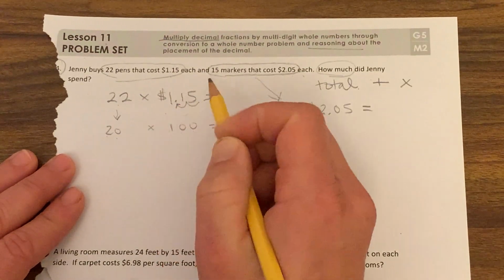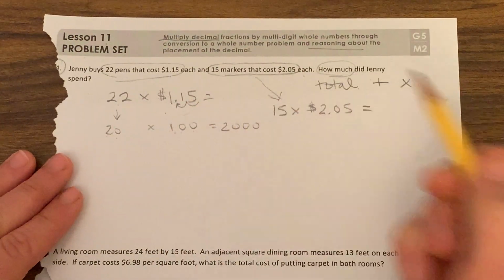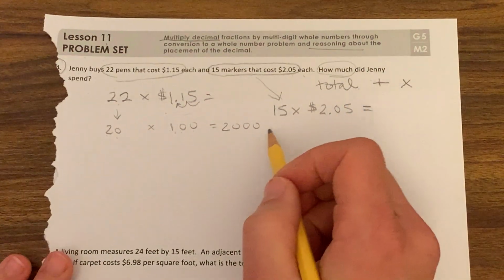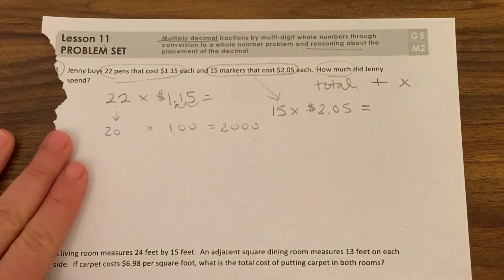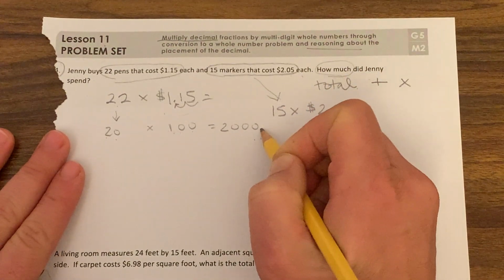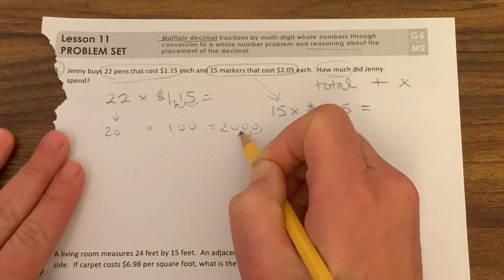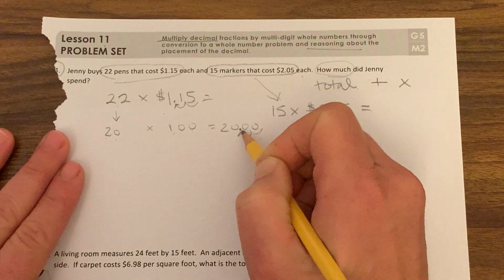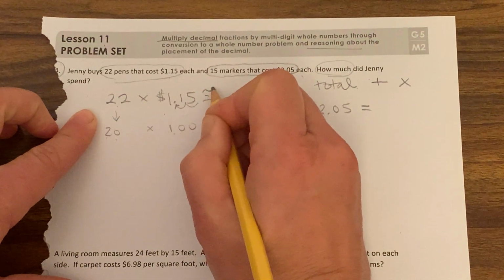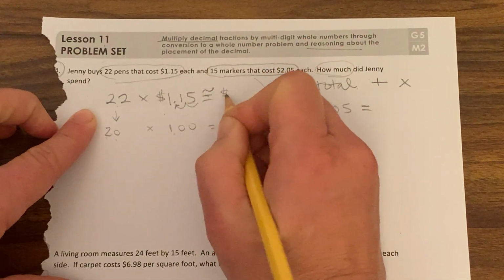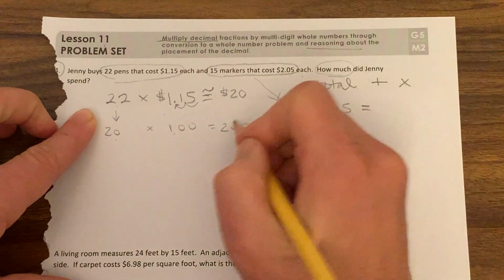Because it's not 100, it's actually like $1. So now you correctly add in the decimal to our 2,000. Try it. Okay, so you should have started right here and gone 1, 2, put in the decimal. So if I read this as money, this should be about, I'm going to put the about sign, about $20. Because that's what I got, $20.